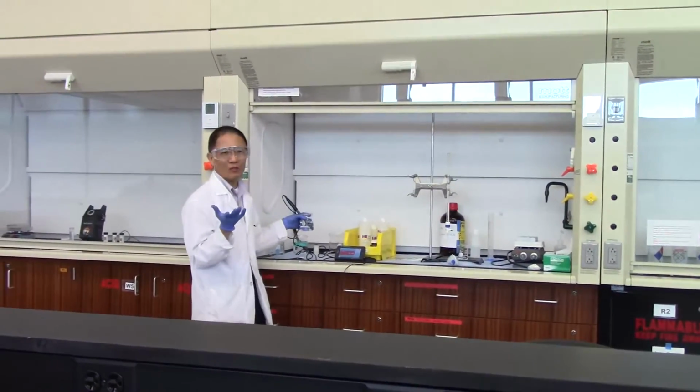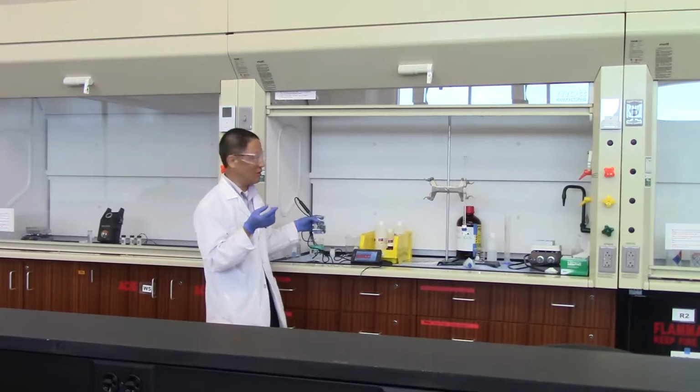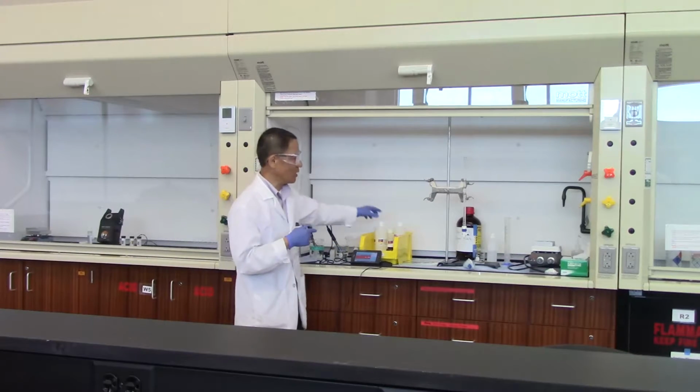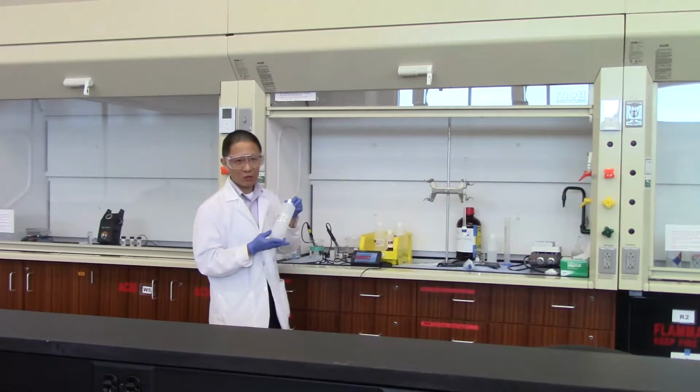So that has something to do with the accuracy of the measurement, or also the accuracy of the molar concentration of the stock solution there.